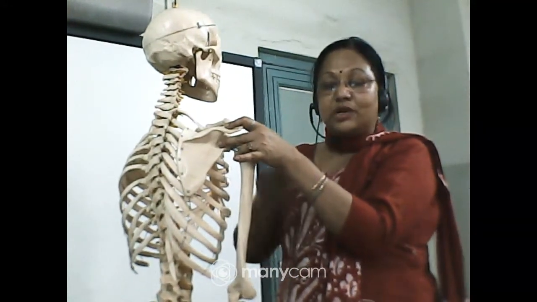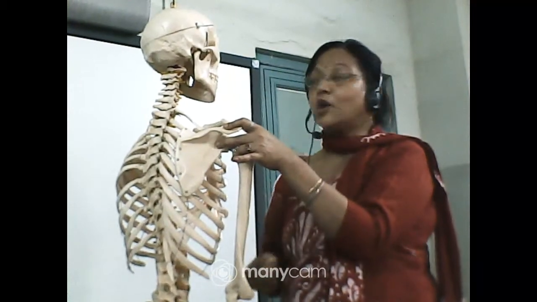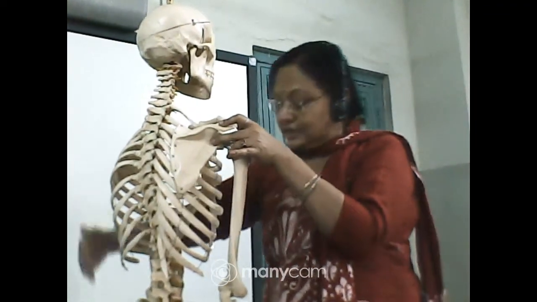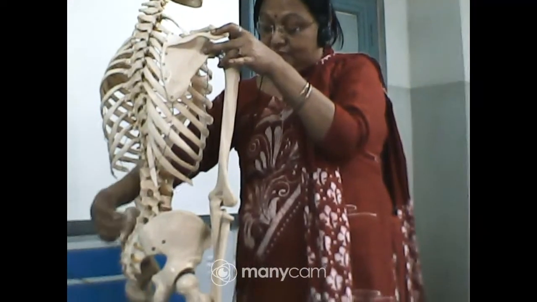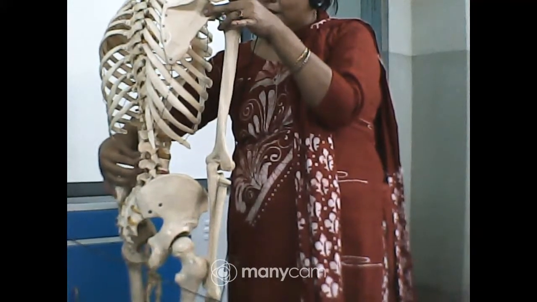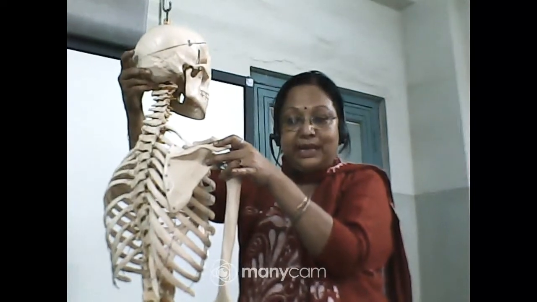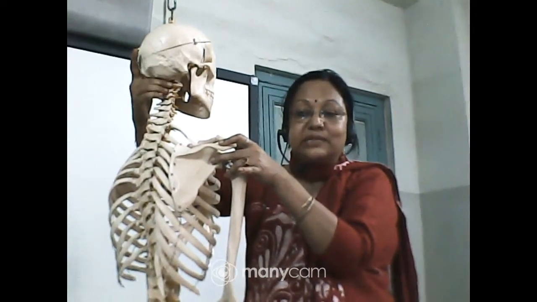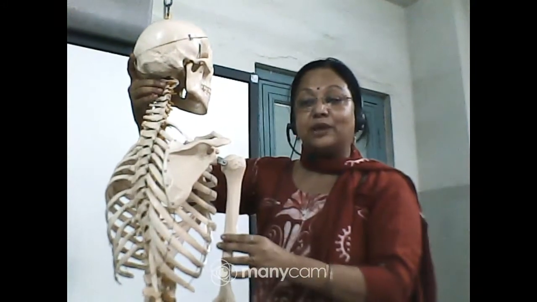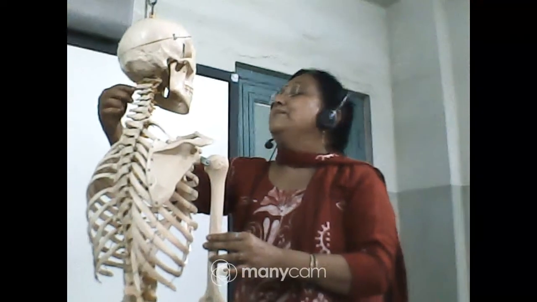So why are they hollow? Because within that hollow portion our nerves, or the spinal cord, run up to the brain. So this spinal cord goes through this vertebral column and it ends up in the brain, because the brain is attached to this vertebral column. The upper part of the vertebral column is very pointed, and that is called the atlas. This atlas is inserted inside the skull.